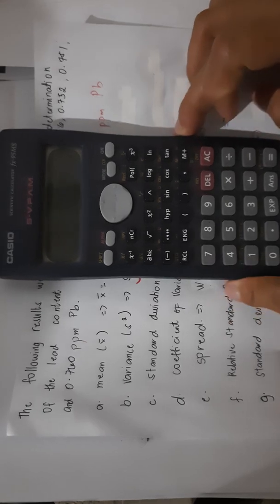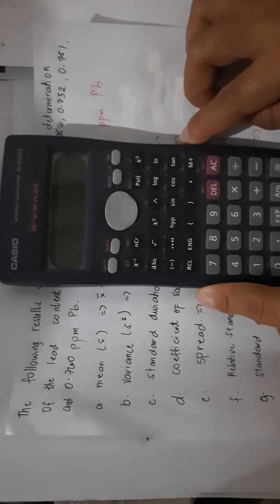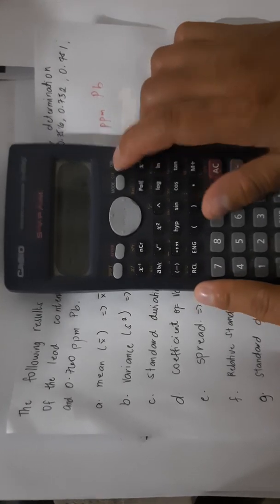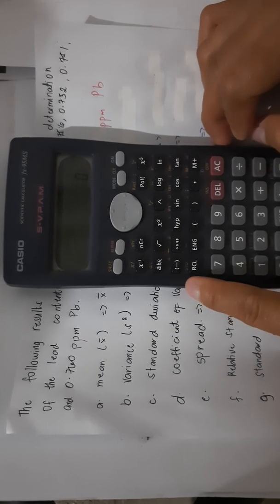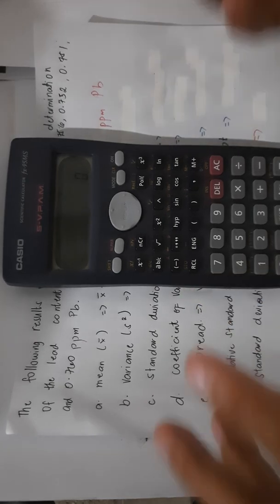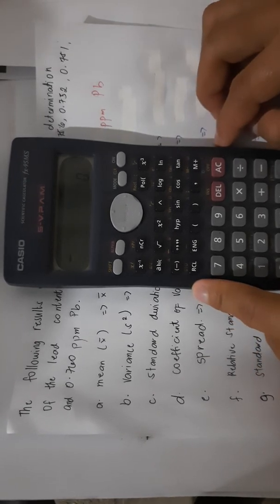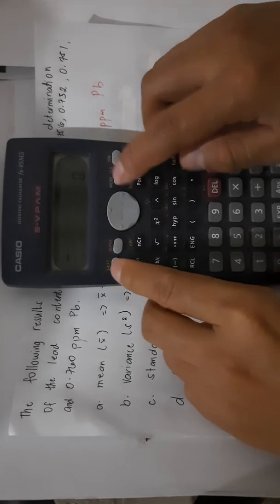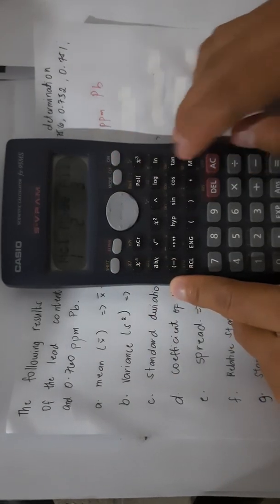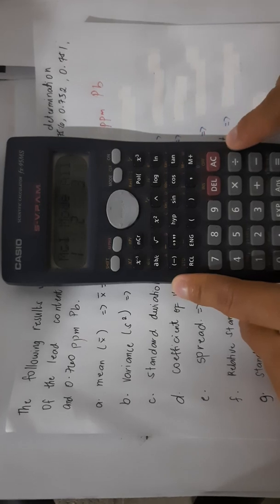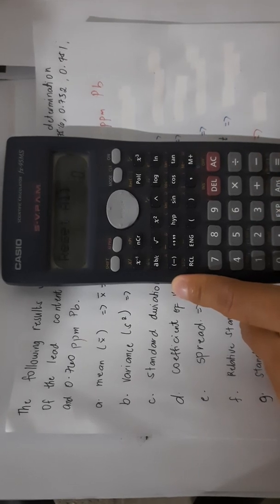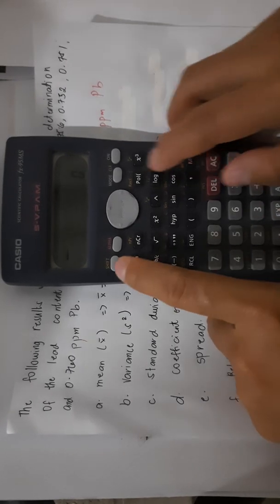Now, first thing is to turn on our calculator. When you turn on your calculator, make sure that you clear it so that all the previous data inputted in this calculator will be cleared. So how do we do that?